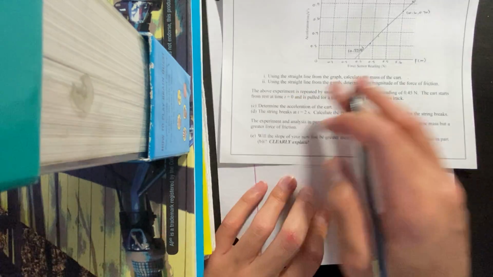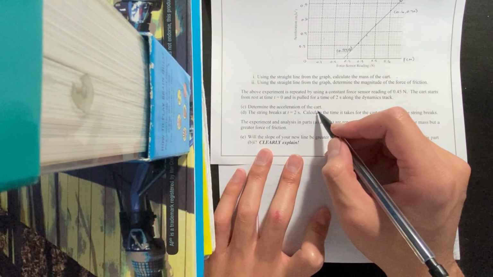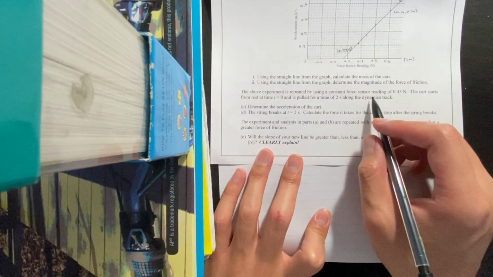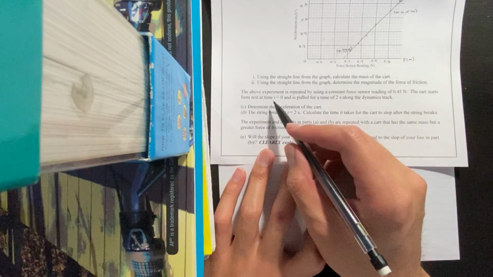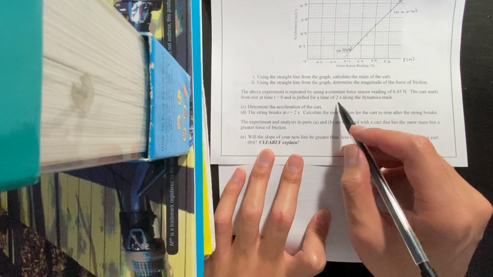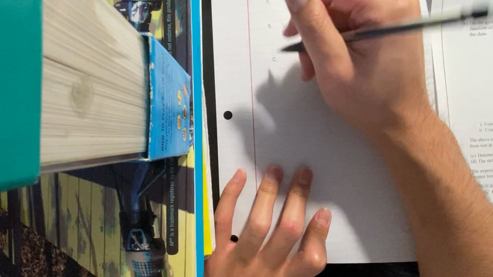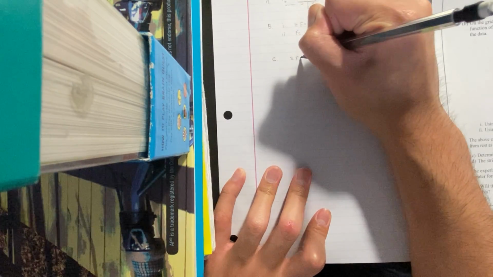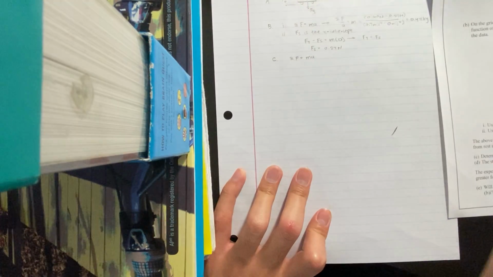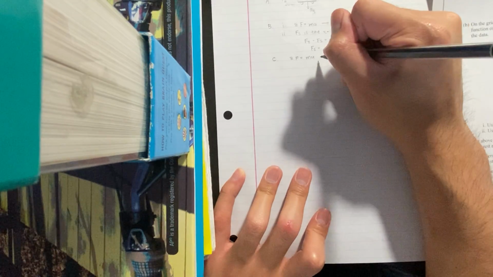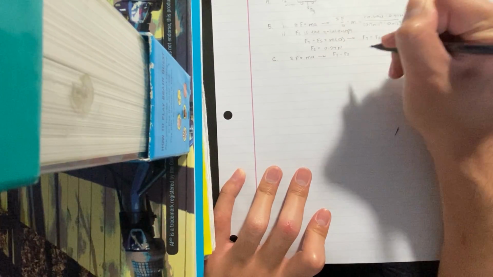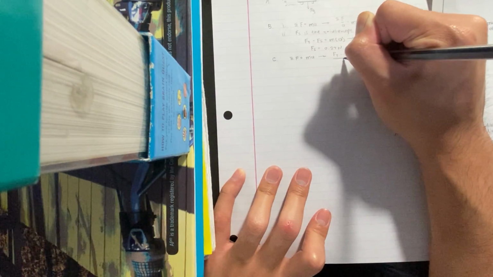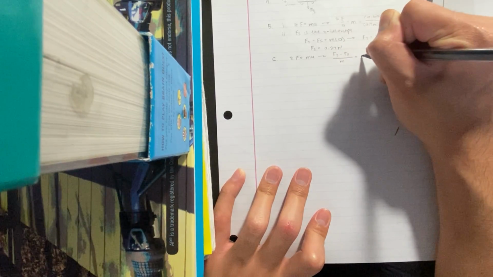asks us to determine the acceleration of the block of the cart, and then it says that the constant force sensor is reading 0.45 newtons, and then it's being pulled for 2 seconds. Okay, so sigma force equals ma. So we know that force tension minus force friction divided by m is going to give you your a.